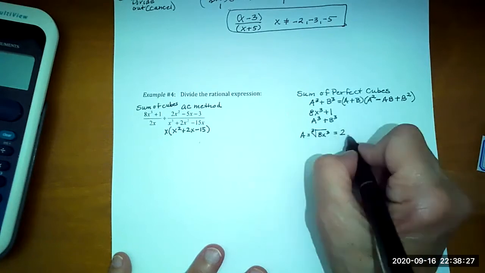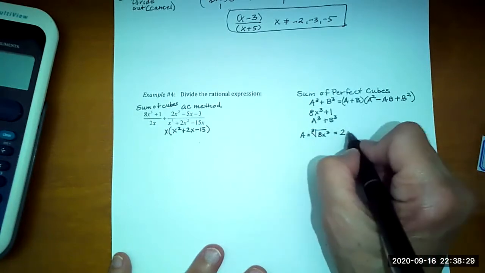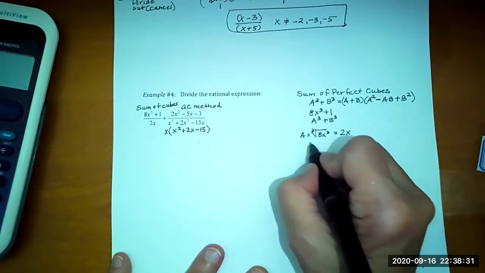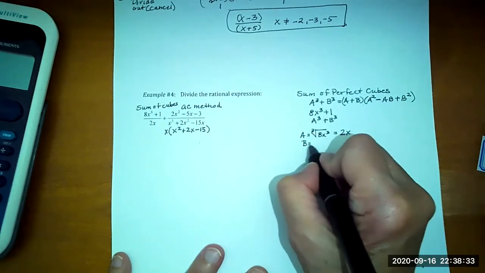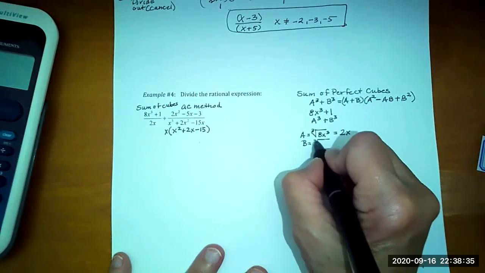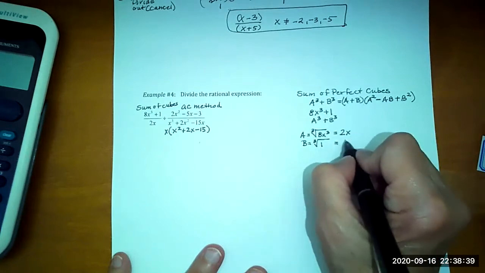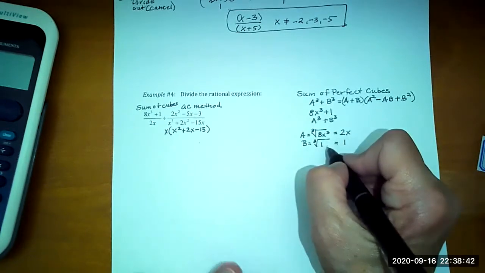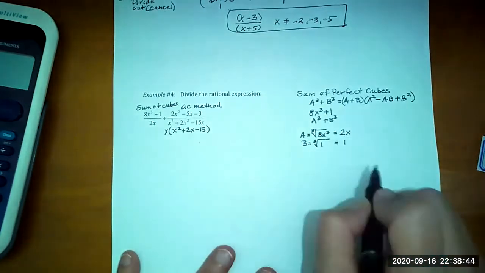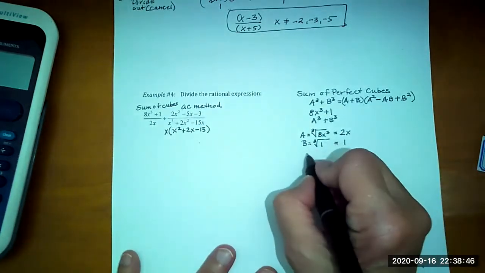Cube root of 8 is 2. Cube root of x cubed is x. B is equal to the cube root of 1, which is equal to 1. 1 is a perfect square, a cube, a fourth, a fifth, everything.